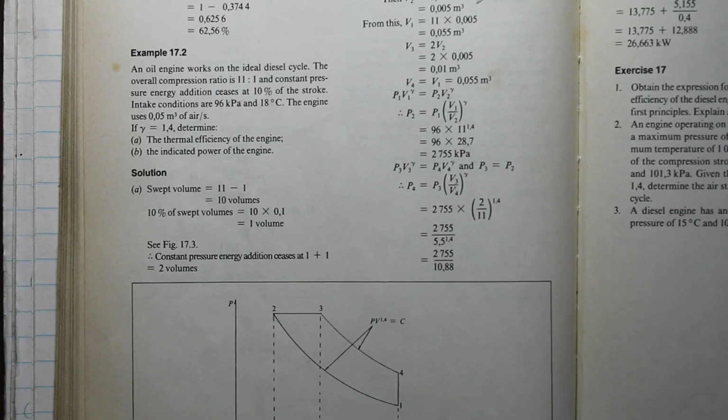So now we're going to look at a problem relating to the diesel cycle. It says here an oil engine works on the ideal diesel cycle. The overall compression ratio is 11:1, and constant pressure energy addition ceases at 10% of the stroke. That's when the diesel is entering the cylinder, when it's getting injected in at constant pressure.